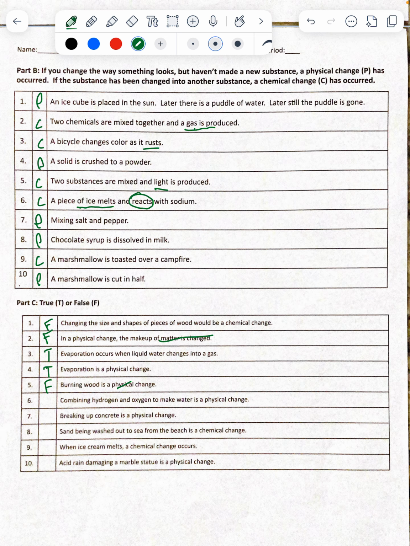That is false. Combining hydrogen and oxygen to make water is a physical change. Okay, so if you're combining something, so if you're making something new, hydrogen and oxygen is now going to become H2O. Now could you theoretically separate hydrogen and oxygen? Yes, that's a very hard thing to do. So for the sake of this argument, we're going to say this is chemical because you're making something new and it is incredibly difficult to go back the way it was.